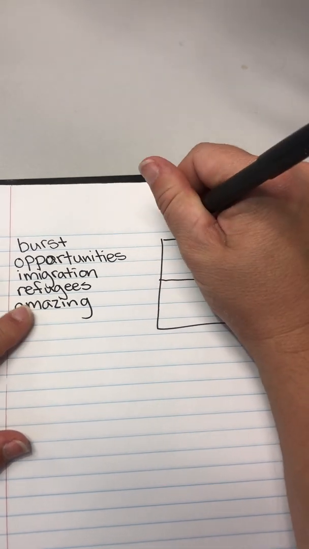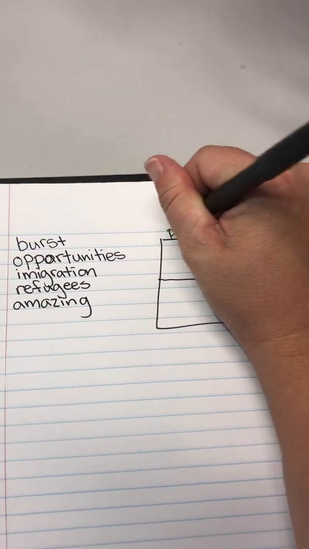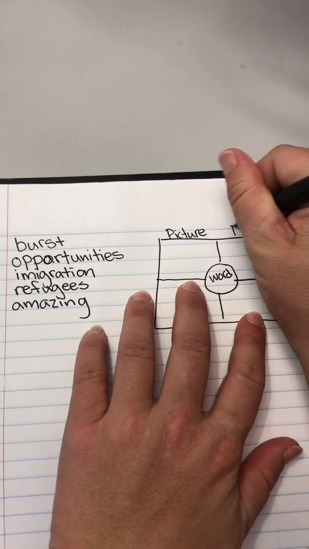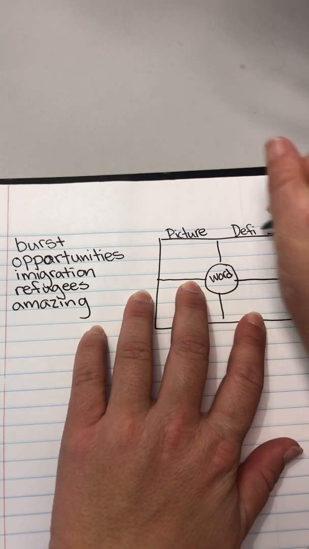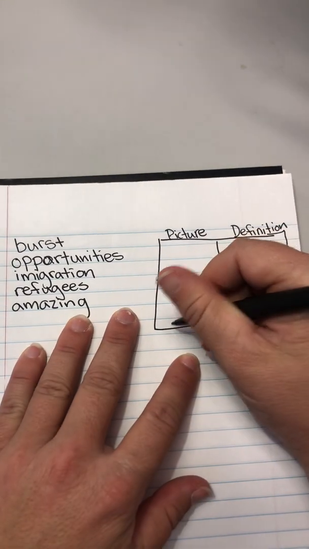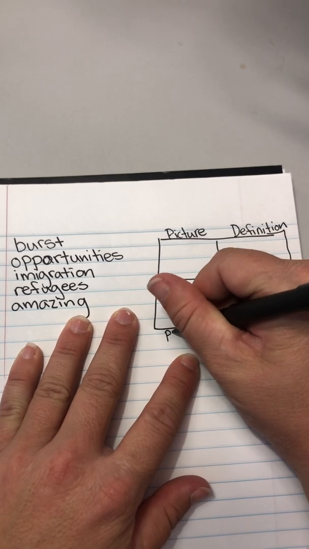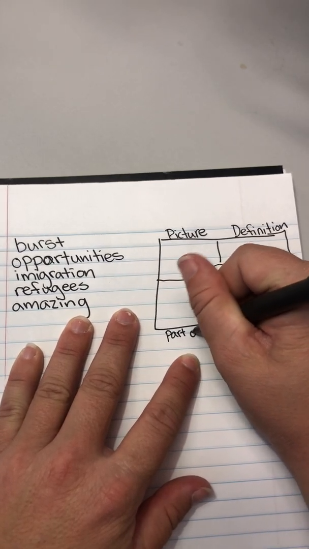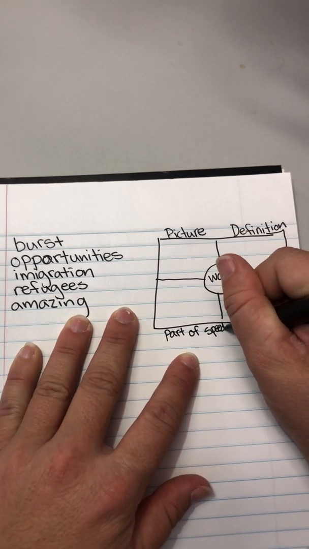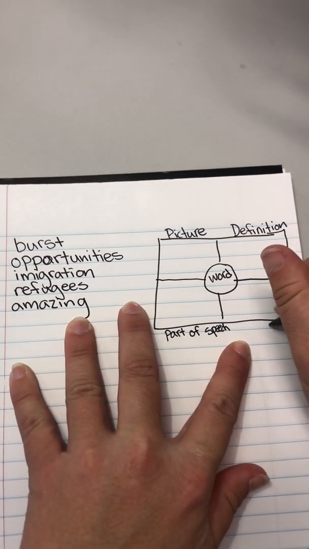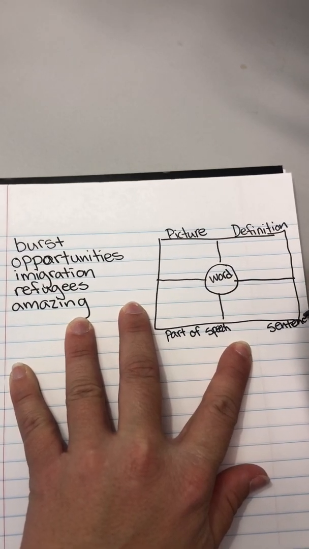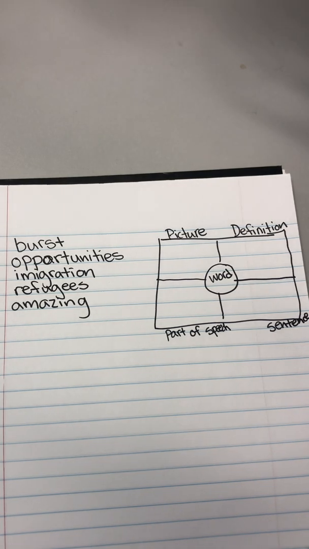We have the picture, definition, we have the part of speech, and we have a sentence.